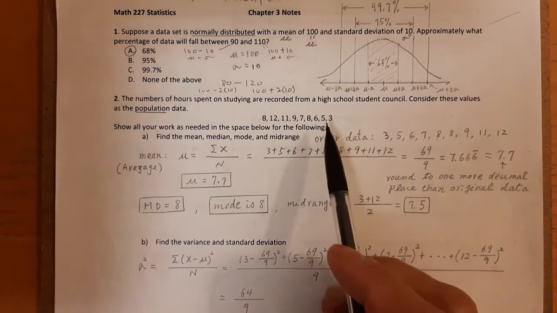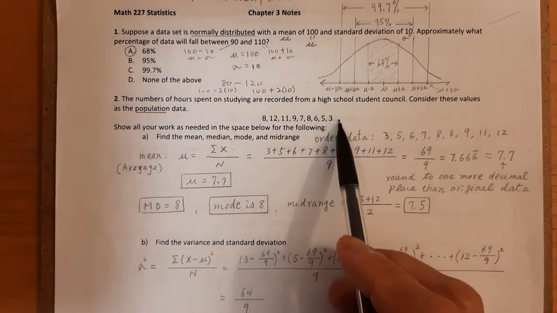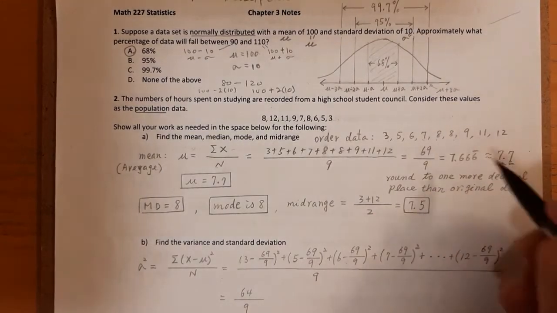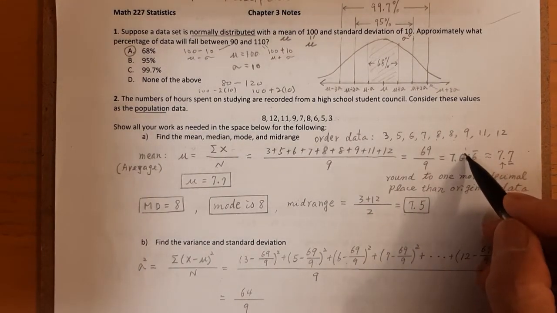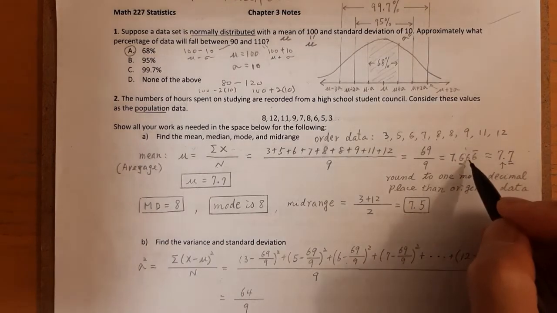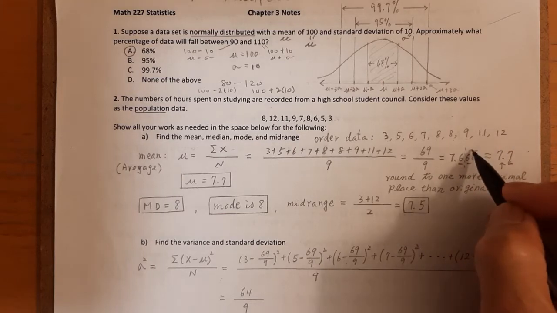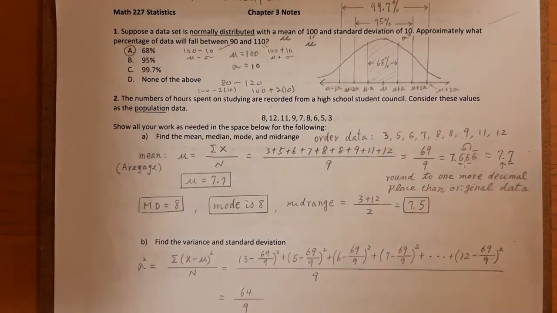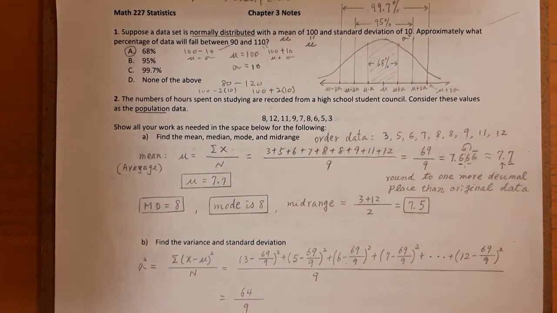The original data is a whole number, so round to 1 decimal digit. Since the digit to the right, 6, is more than 5, you round up, get 7.7. That's the mean.